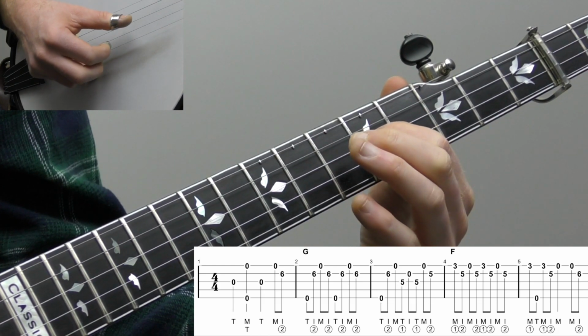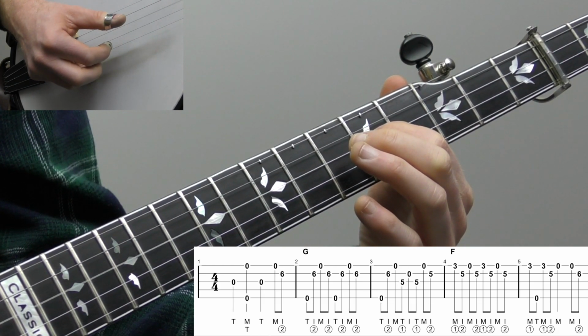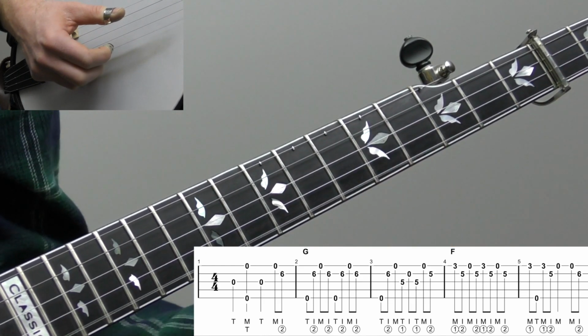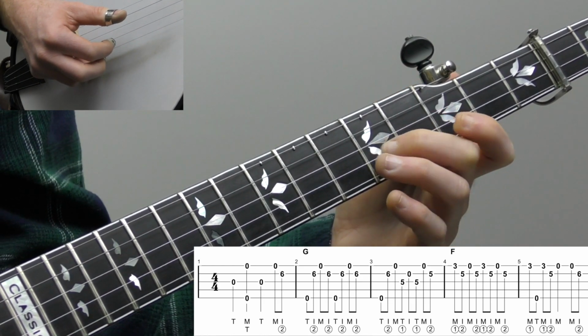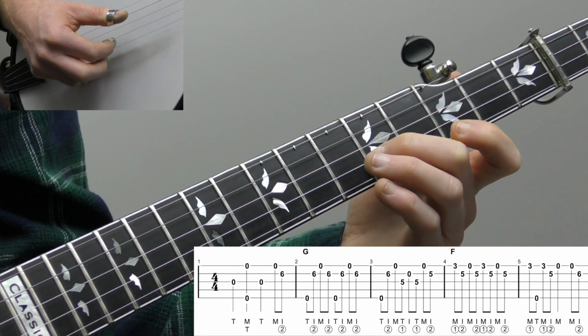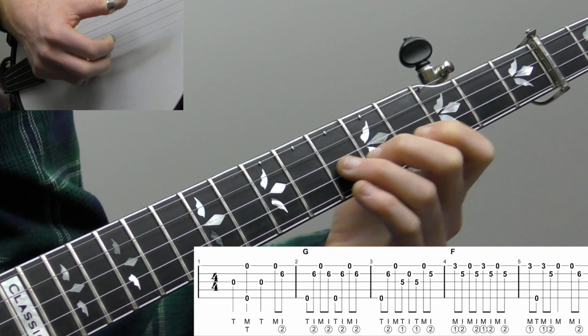So we go 5th fret on the 3rd string, open 2nd string, back to that 5th fret, open 1st string, and then 5th fret on the 2nd string with either your middle finger or 3rd finger. I use my 2nd finger, my middle finger. So you have.